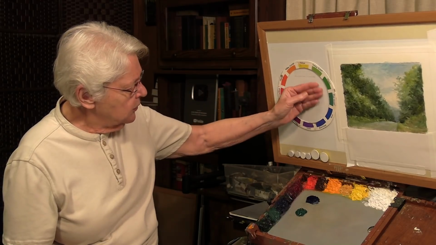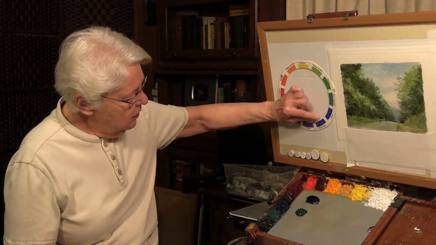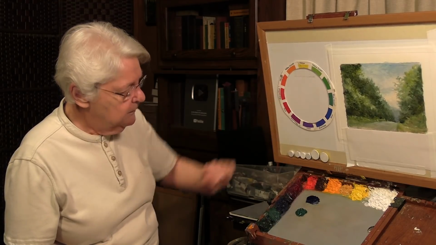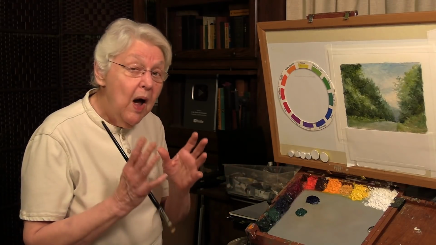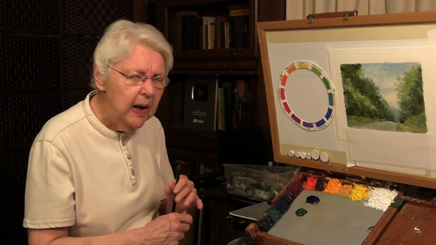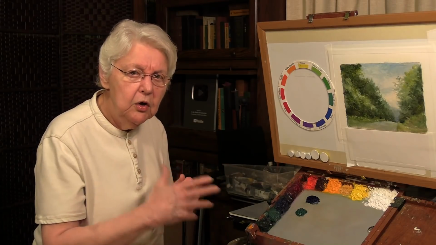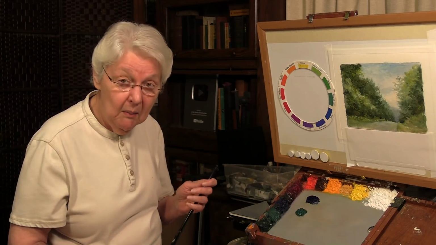Blue-green moves more towards yellow, which is a warmer color. And so then these two are warmer than this one. Now, how does that work in painting? What happens in painting is that the colors in painting, in order for the painting to be unified, and for the color to be unified, must be harmonized.